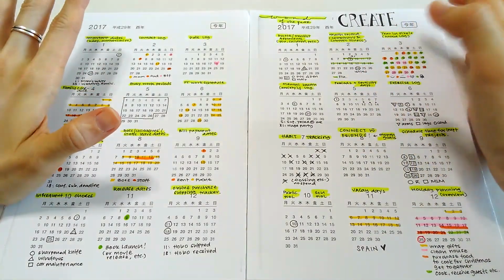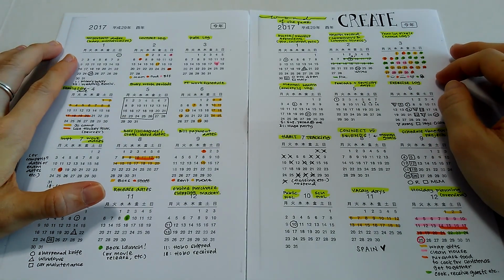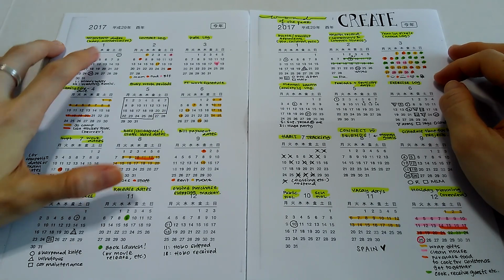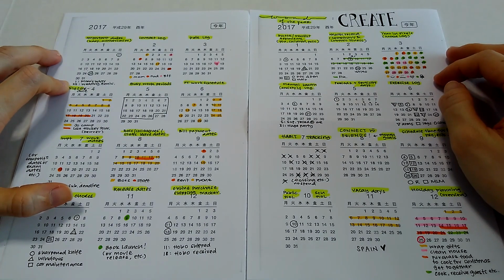So the first category is relationships. On the yearly calendar, you can mark out important dates such as birthdays and anniversaries, and you circle or highlight the date and then write a short description below the month.